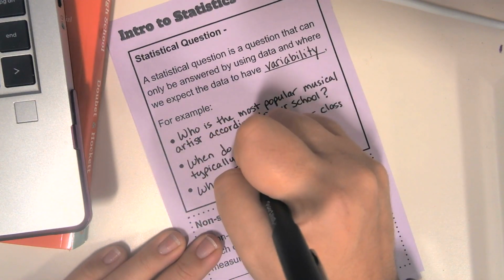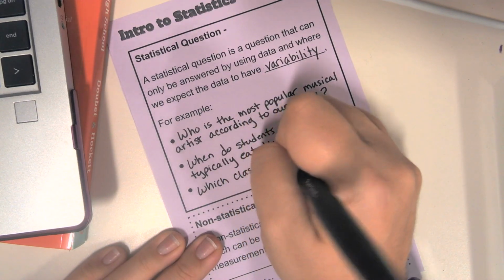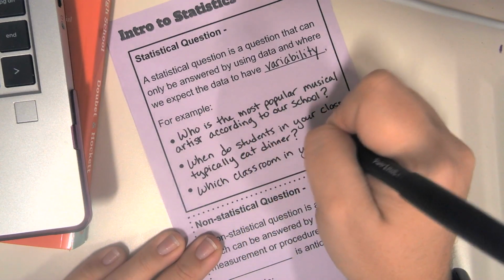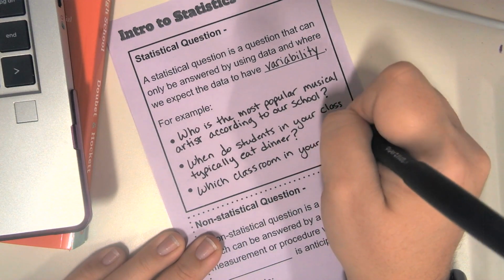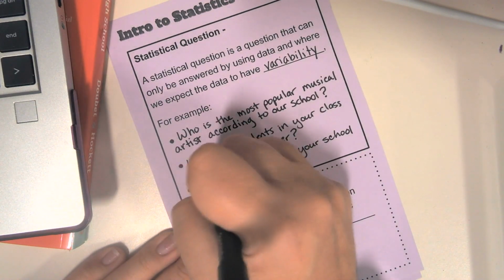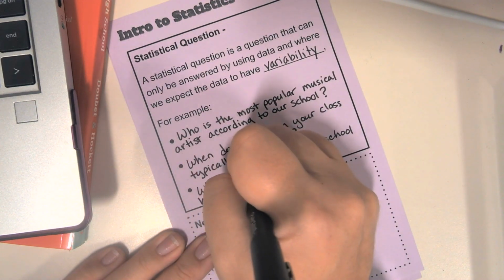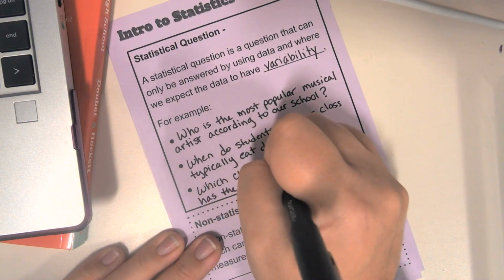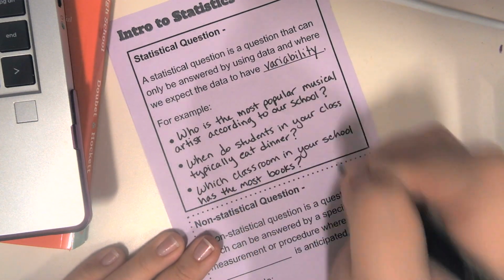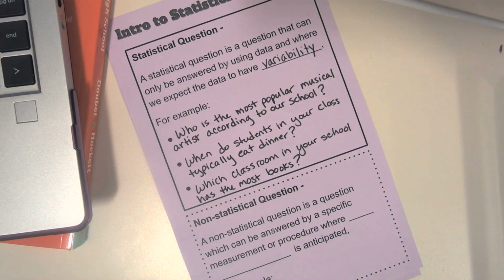Which classroom in your school has the most books? Now, you might have an idea of who has a lot of books in their room, but you don't know who has the most books unless we get information from them about how many books they have. So we could collect data from every teacher or every classroom about the number of books in their classroom, and then from there we could determine which classroom in our school has the most books.